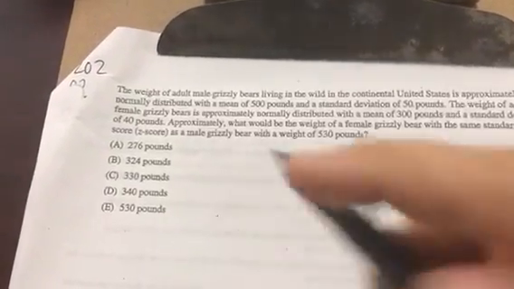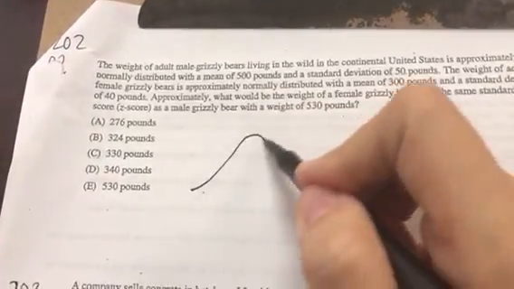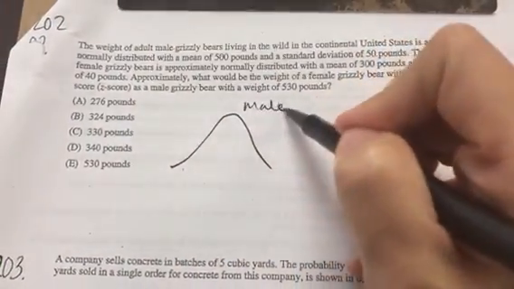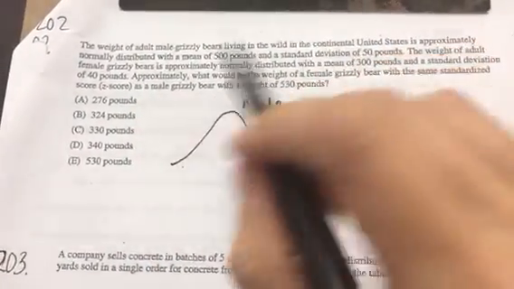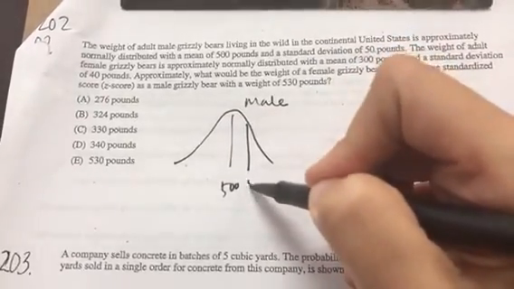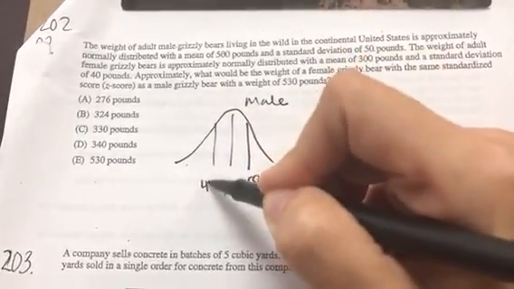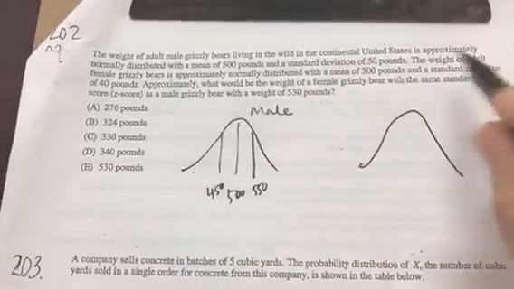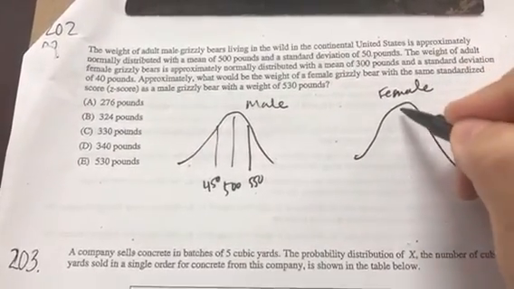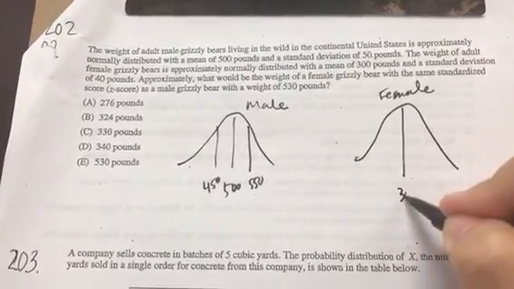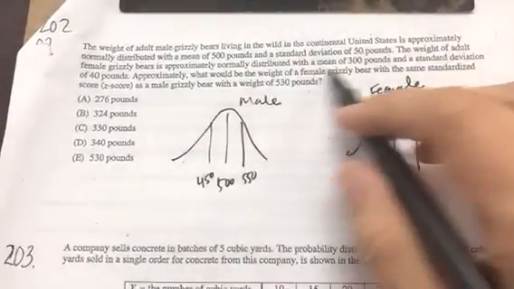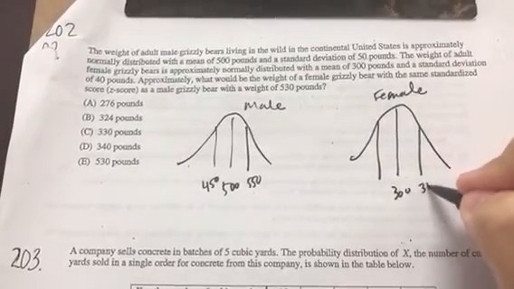202 states we got bears. This is kind of like our whales question the other day. The weight of male bears living in the wild is approximately normally distributed with a mean of 500 and a standard deviation of 50. And then the weight of females is also normally distributed with a mean of 300. So there's a big difference between male bears and female bears based on their weight.